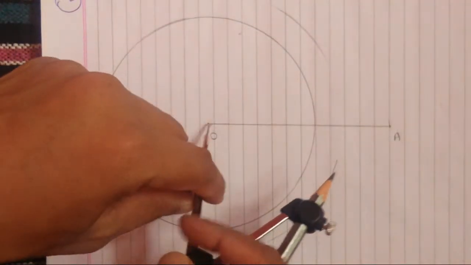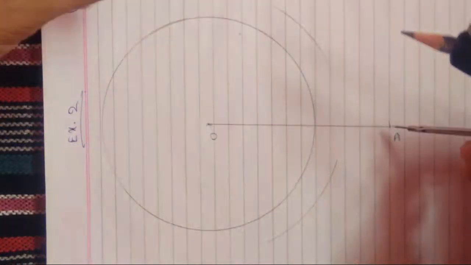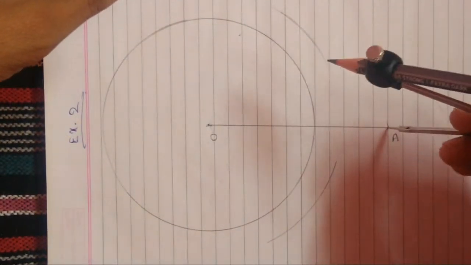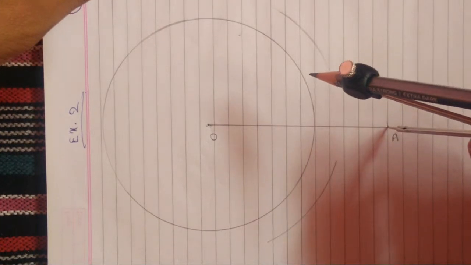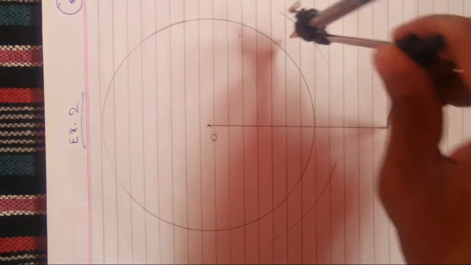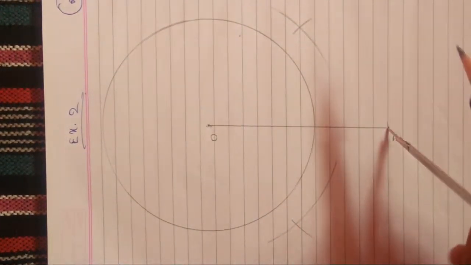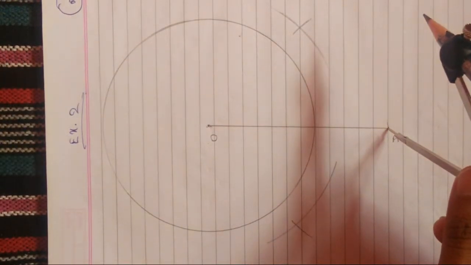Next, no need to change the length of the compass. Keep one point of the compass on point A and cut the upper as well as the lower arcs.